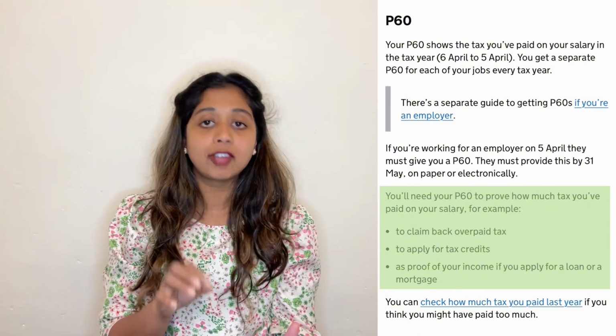And also you will need your P60 to apply for tax credits if you have any tax credits. And also you can use your P60 as proof of your income if you apply for a loan or a mortgage. So these are a few of the examples of when you will need your P60. However, if you don't have your P60 and if you cannot get it from your employer, what can you do? There are options that you can take if you can't get your P60.